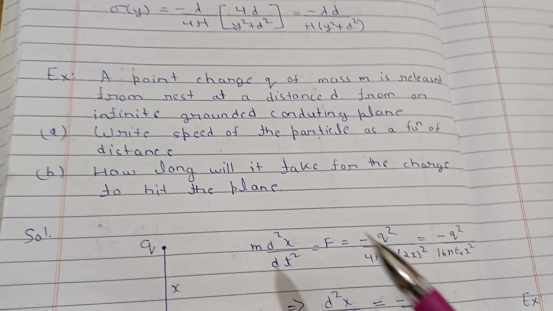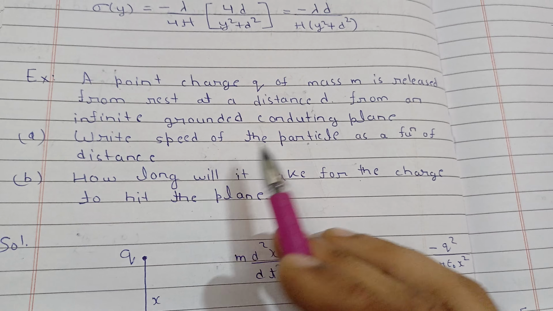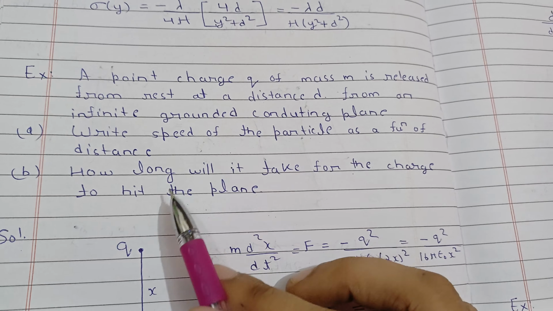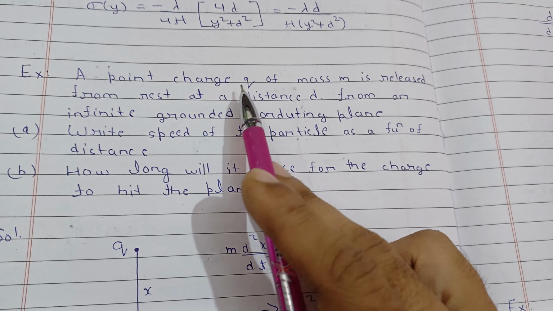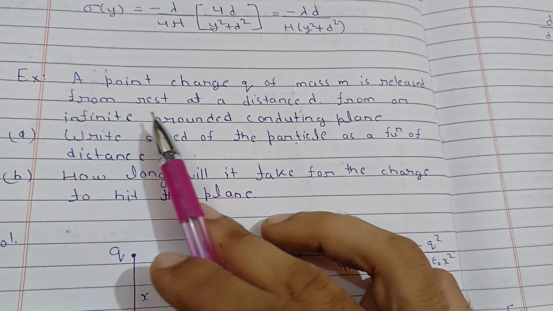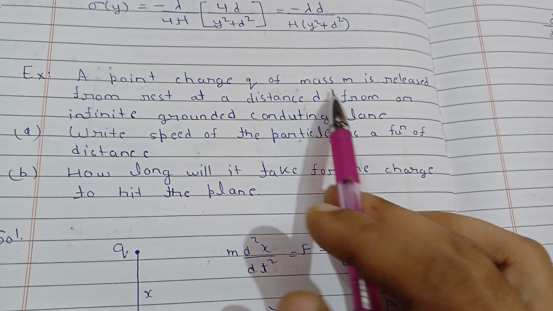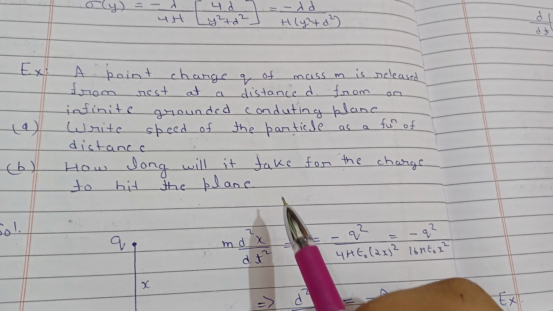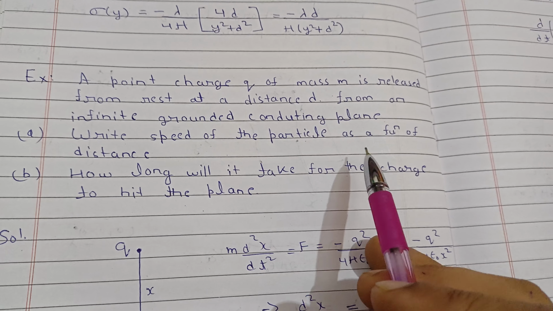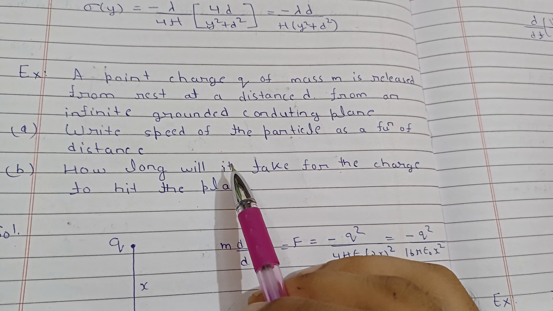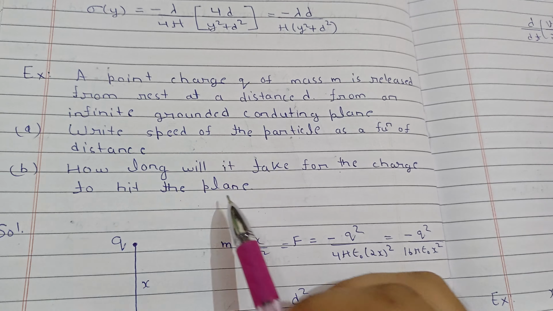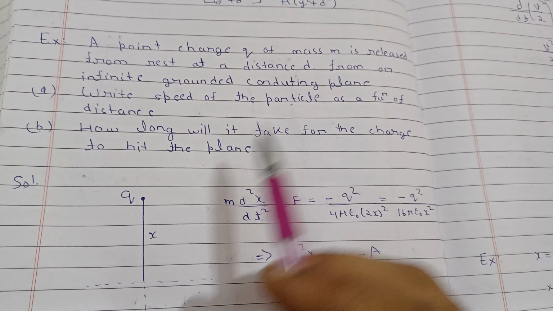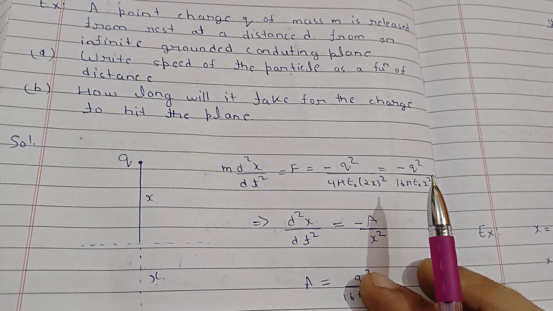Let's see the next question. A point charge q of mass m is released from rest at a distance d from an infinite grounded conducting plane. So you have a grounded conducting plane, and a charge is released from some height, at distance d. Write the speed of the particle as a function of distance. Now this particle will be attracted towards the conducting sheet, and we need to write the speed of that particle with respect to its distance from the sheet, and how long it will take for the charge to hit the plane. So that time also we need to find.